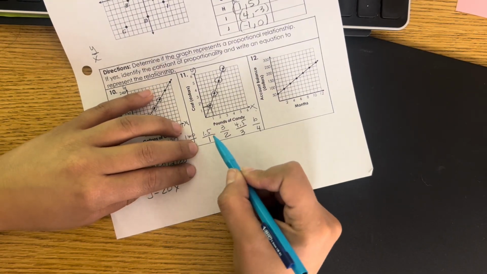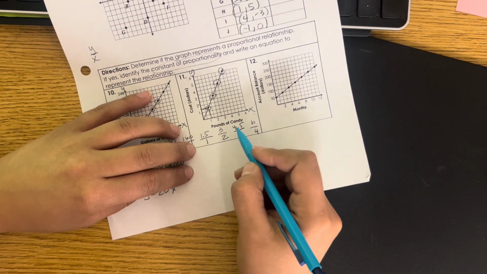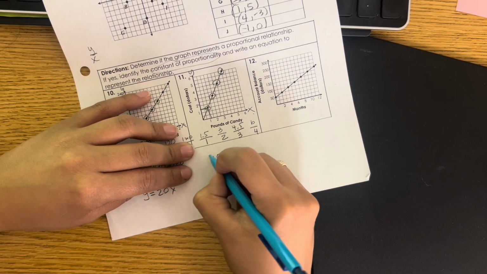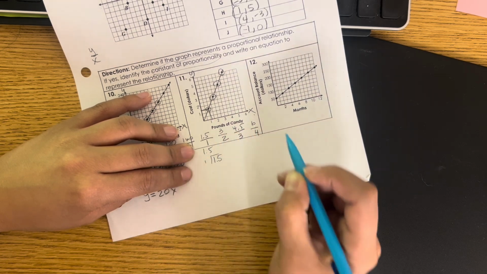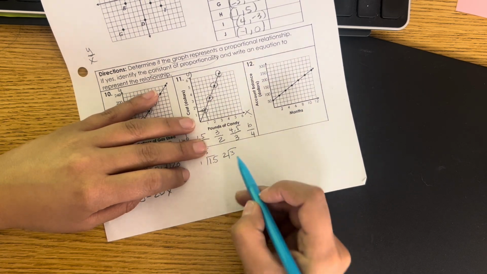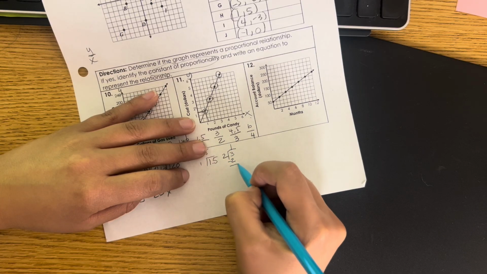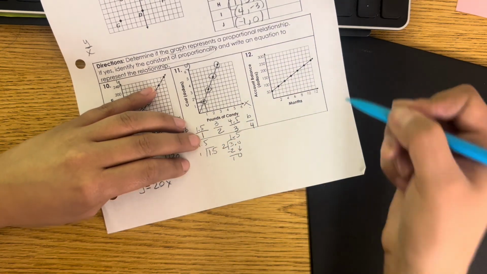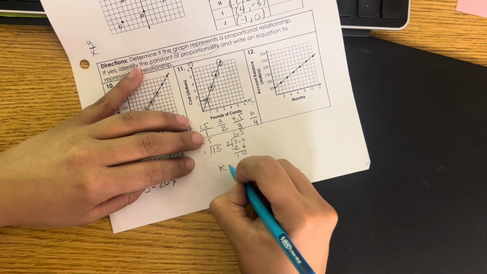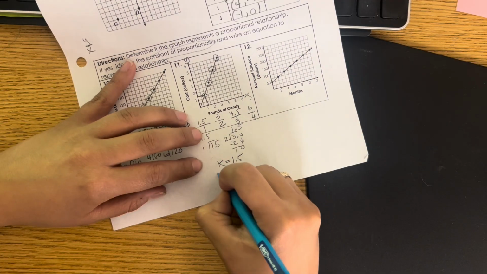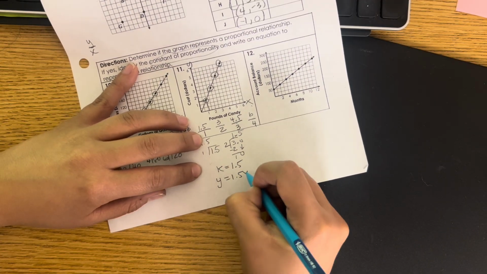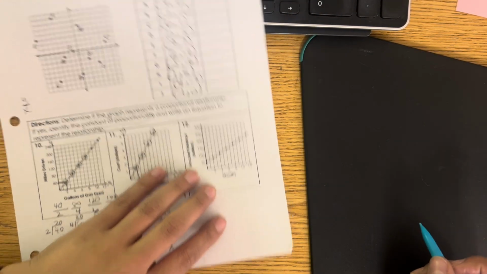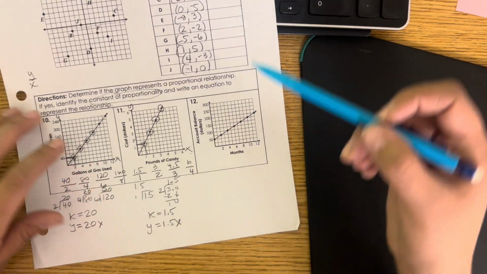So again, it doesn't matter if I do this one over this one, this one over this one. All I have to do is divide it out. So if I choose 1.5 divided by 1, I just get 1.5. If I get 3 divided by 2, 2 goes into 3 once, which has a remainder of 1. I put a decimal and a 0. 2 goes into 10 5 times. So I get 1.5 again. So my constant of variation is 1.5, and my equation would be y equals 1.5x.